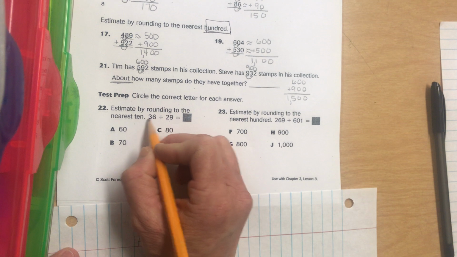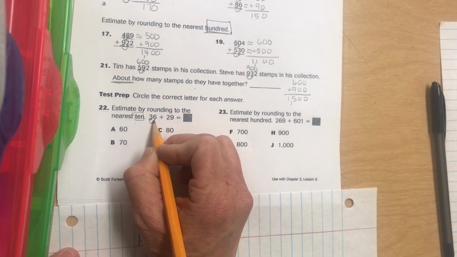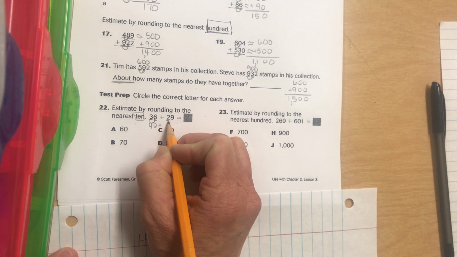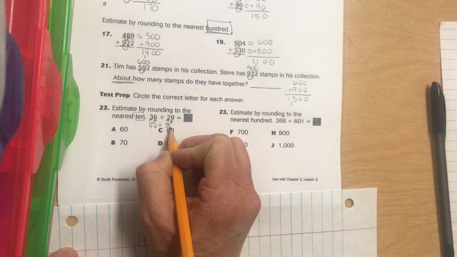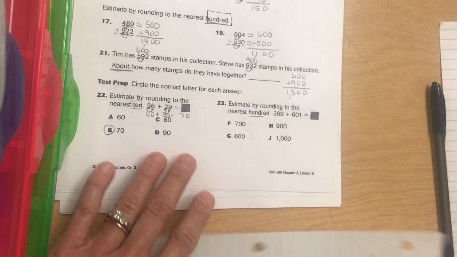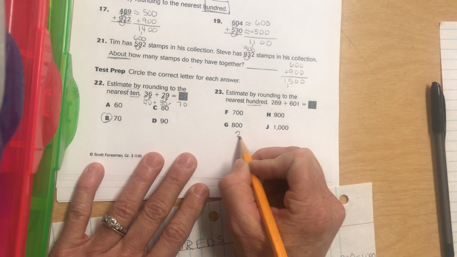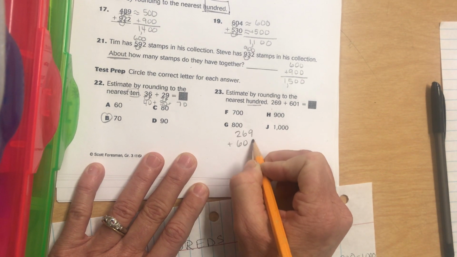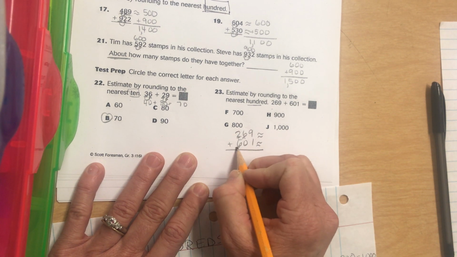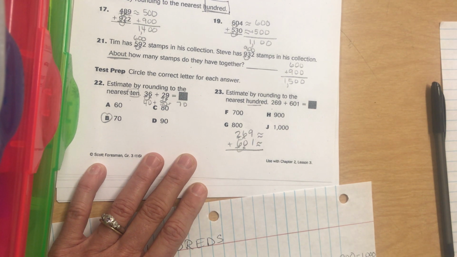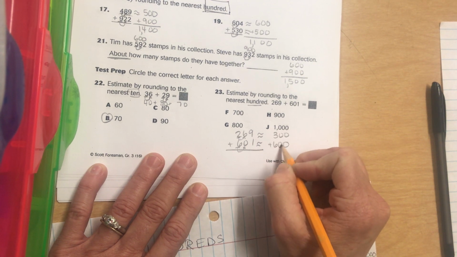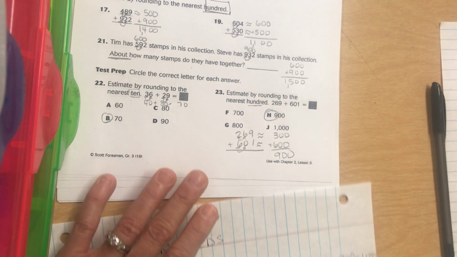Okay, estimate by rounding to the nearest 10. So 36 plus 29, nearest 10. Find your 10's place value, look right next door. 5 or more, add 1 more, so this is gonna round to 40. 5 or more, add 1 more, so it's gonna round to 30. Okay, and you try this one rounding to the nearest 100. If it gives you more space, go like this. And give yourself some space, but round each one of those to the nearest 100 and then add them up. You should get 900. Okay, good job.